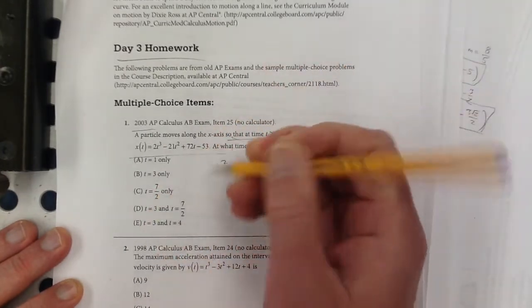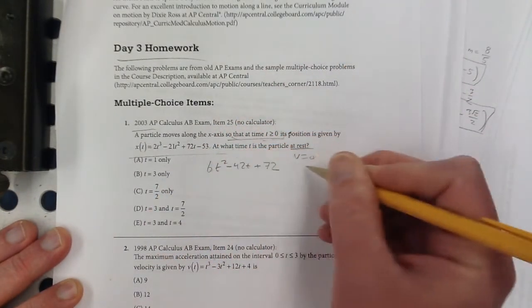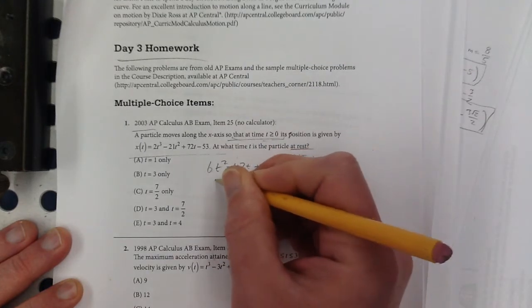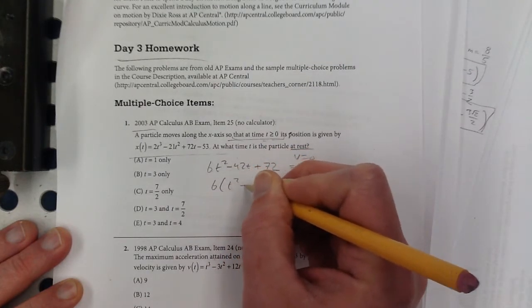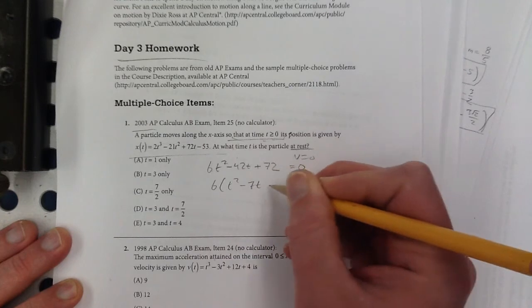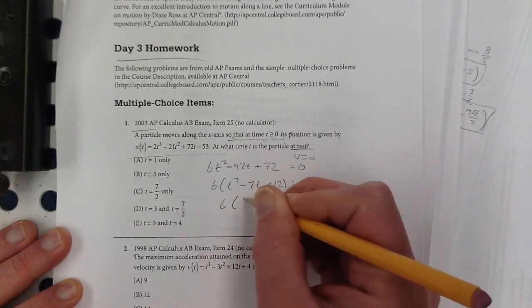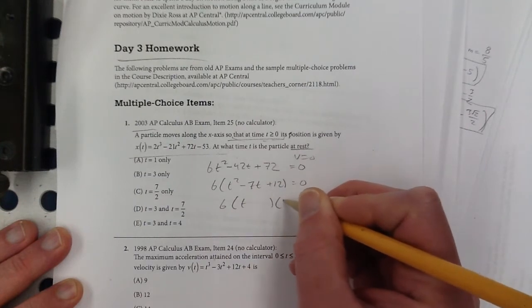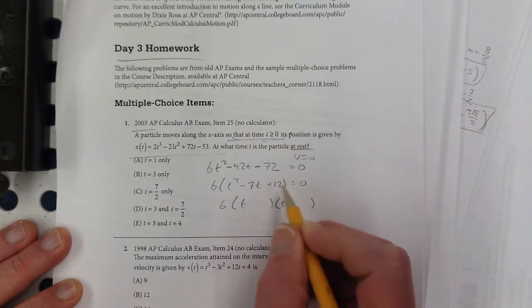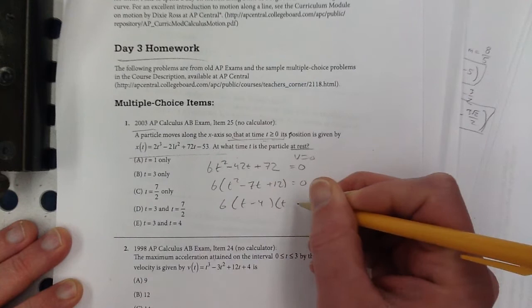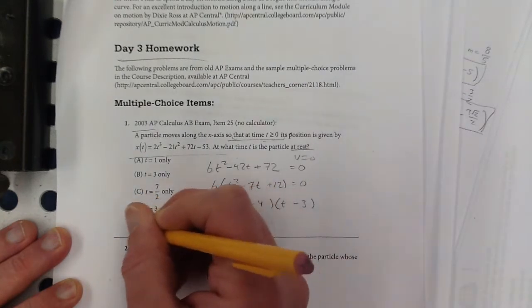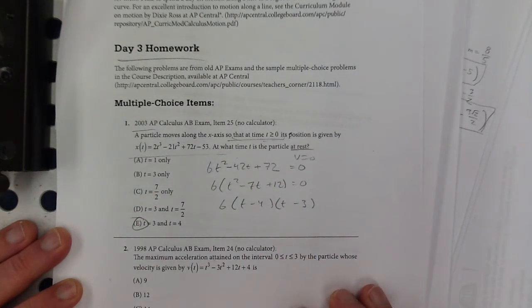3 times 2 is 6. It's going to make the factoring a little easier. This is called algebra. So it looks like at 3 and 4, it's going to be at rest. All right, cool.